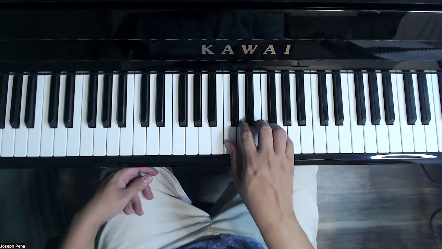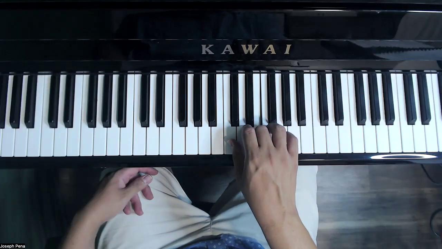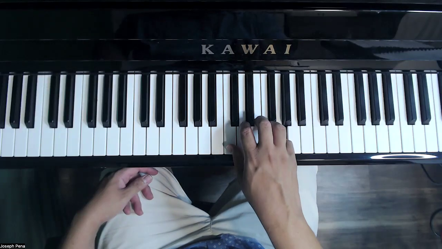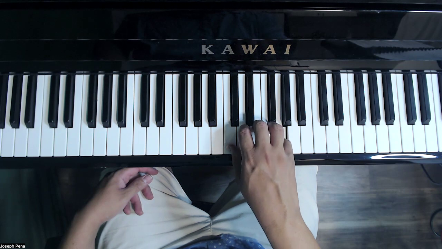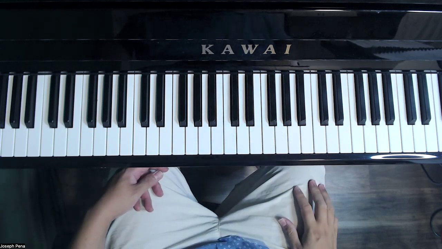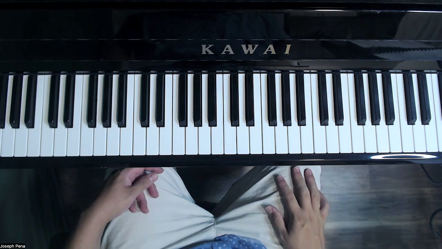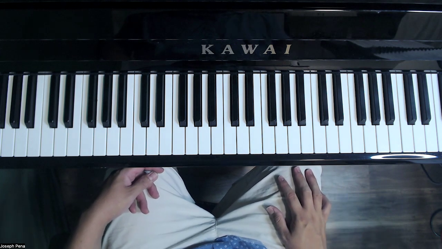For example, here's the 5-finger number 1. 2, 3, 4. 2, 3, 4. Release. Okay, so there you have it. That's the 5-finger exercise number 1 with the string synth patch.